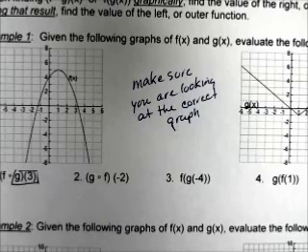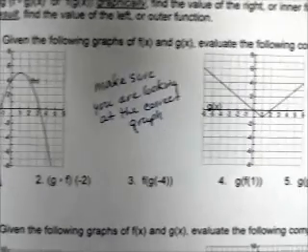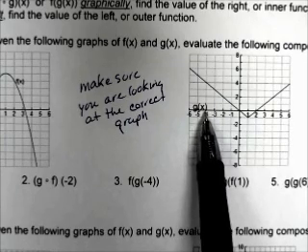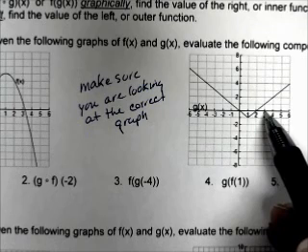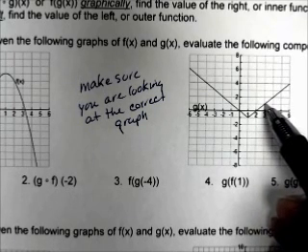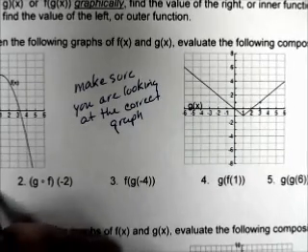F of g of 3. We want g of 3 first. So we go to our g of x graph. G of 3, find our x value of 3. Where are we on the graph? Here we are at 3, 1. What's the y value? 1. So g of 3 equals 1.